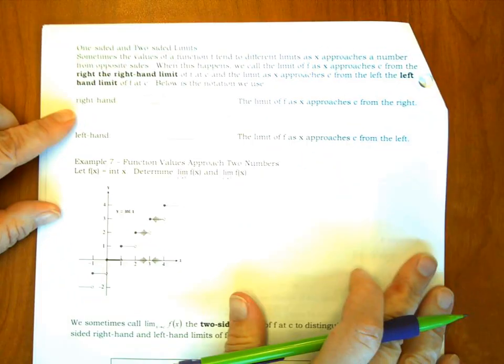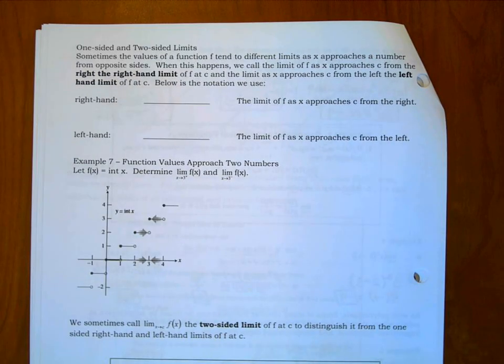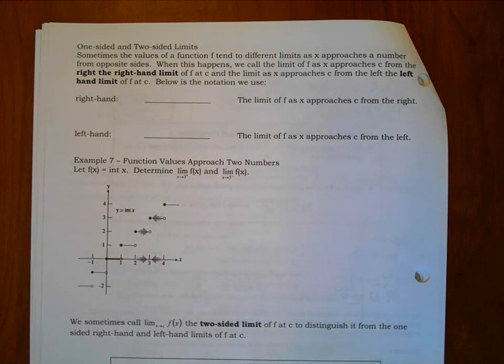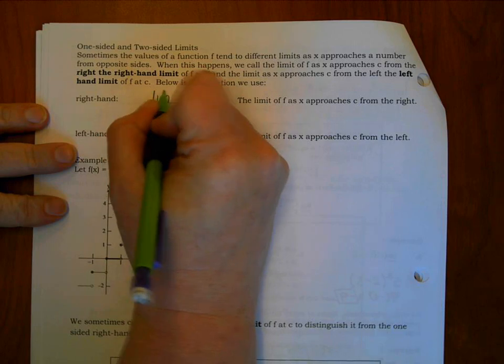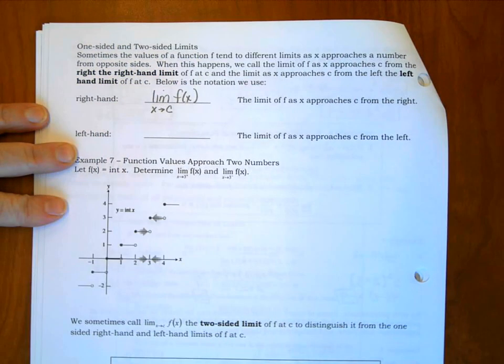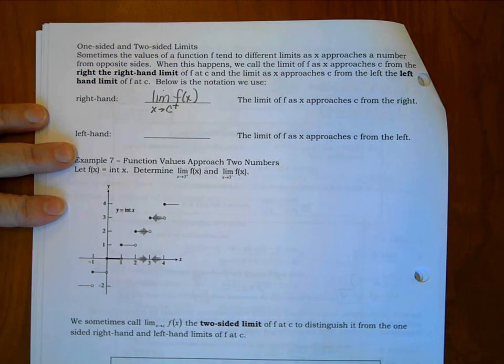All right, so now, as I'm talking about approaching the number from the left and from the right, what I'm really talking about are what we call one- and two-sided limits. So we're talking about the right-hand limit and the left-hand limit. The limit as we approach a particular value c of a function from the right, the way we show that is by a little plus sign. That's the notation we're going to use.